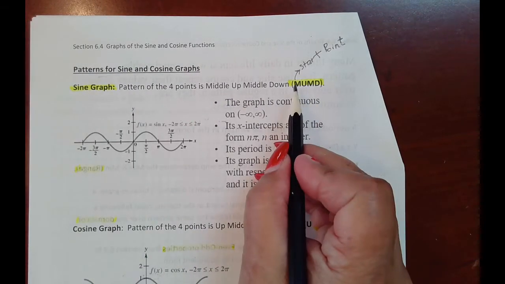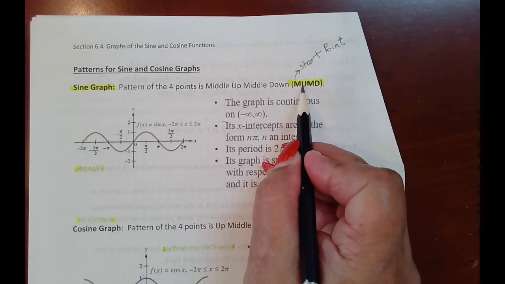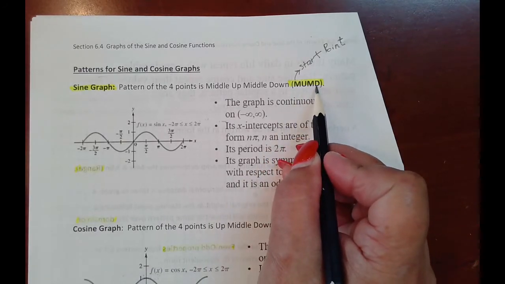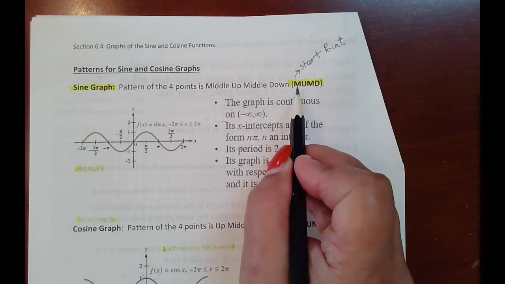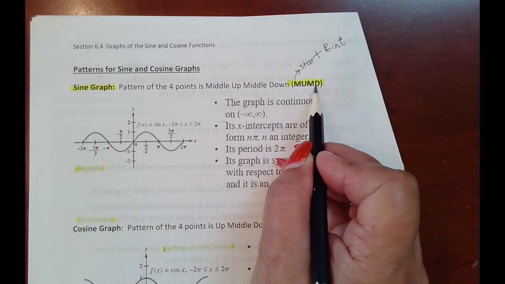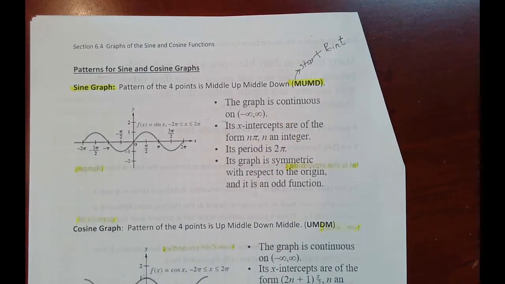There's going to be a middle level, an upper level, and then the lowest level called the downward level. Middle, up, and down. Those 3 levels will sort of look like shelves in a bookcase, and you're going to travel to those various levels each time you plot a point.